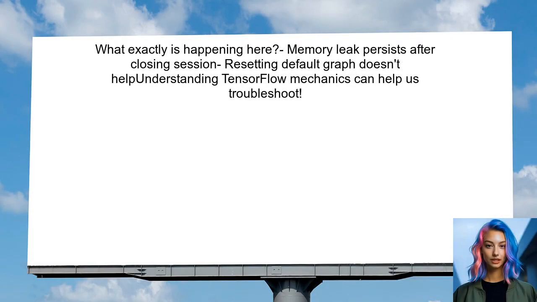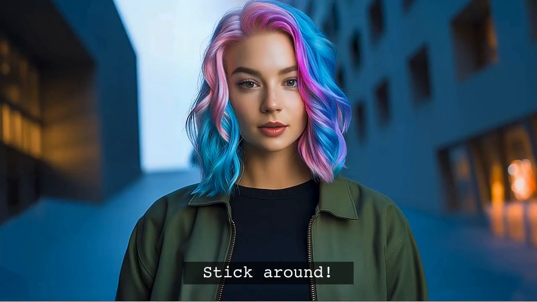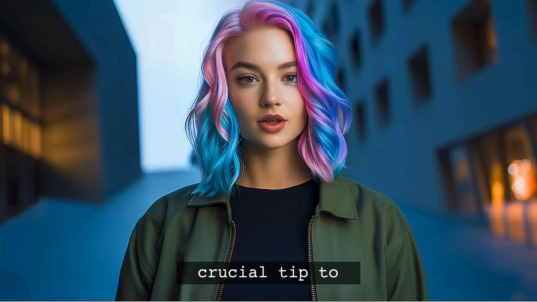So, what exactly is happening here? The user is experiencing a memory leak even after closing the TensorFlow session and resetting the default graph. This can be tricky, but understanding the underlying mechanics of TensorFlow can help us troubleshoot effectively. And stick around. At the end of this video, I'll share a crucial tip that can help you avoid memory leaks in the future.